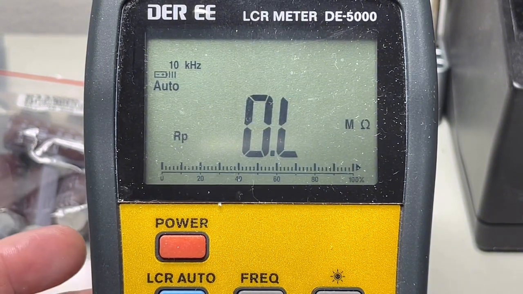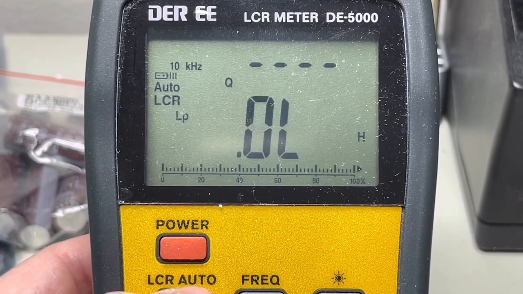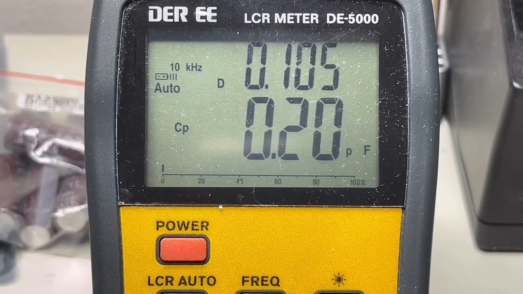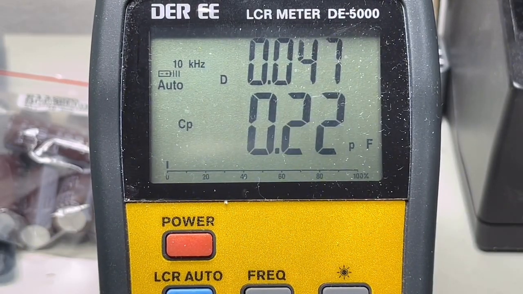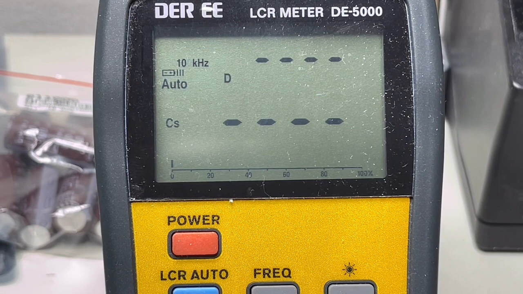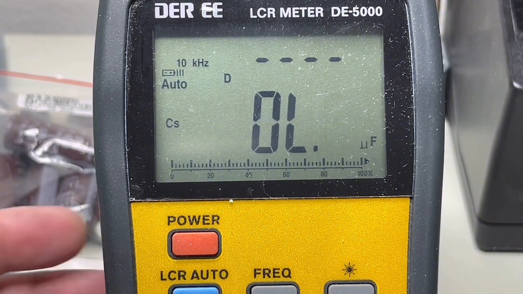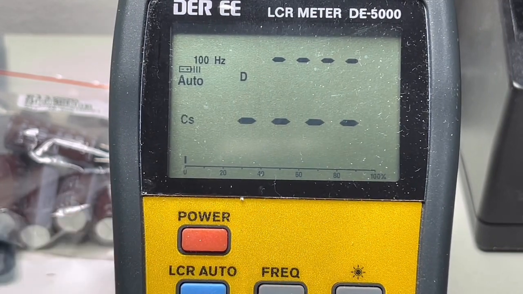Yeah. So we have now. Let's check what we want to check. Yeah. Let's check the capacitance first. So, okay, let's connect it. Minus. Let's discharge it. Minus. Plus. And what we have here, nothing at 10 kilohertz. It cannot measure it. Let's get at 100 hertz.